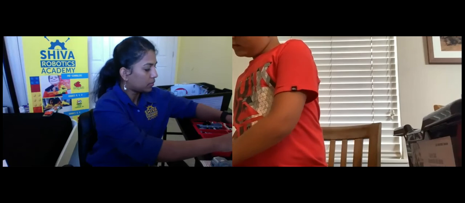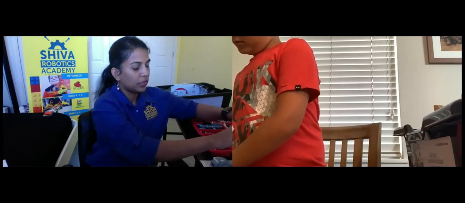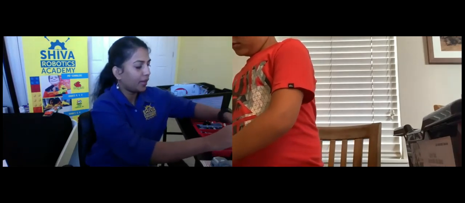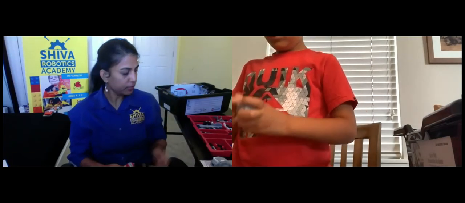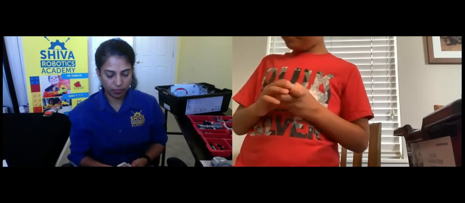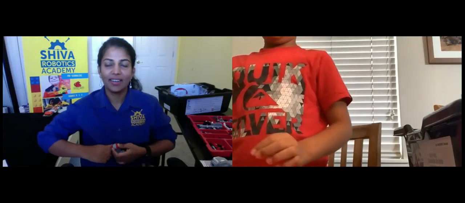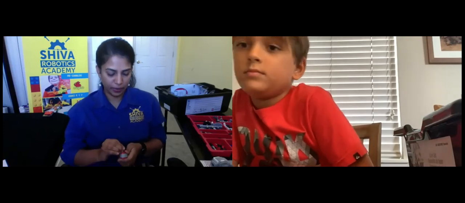I labeled all my sensors. I've labeled it. Okay. And later on, you can put your initials on it. Oh, okay. Can I do that right now? I have a tablet. It's up to you. If you have a pen or a marker that's handy, you can do it now, or later on, you can take your time and then you can do it. Okay, I'll do it later.